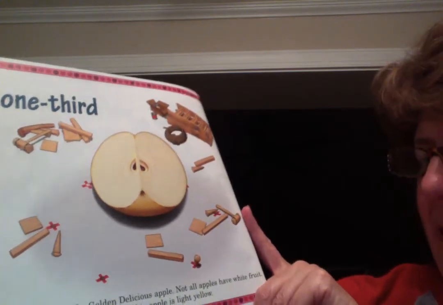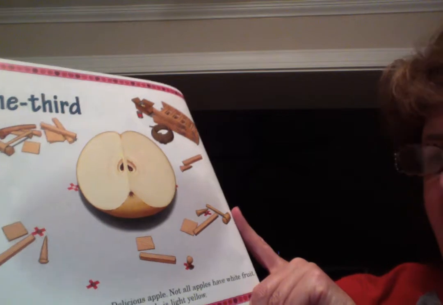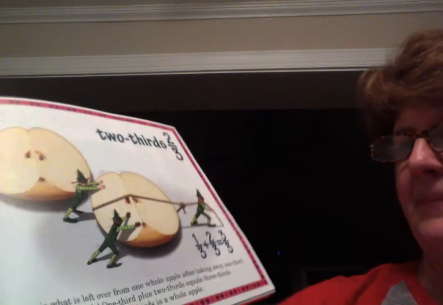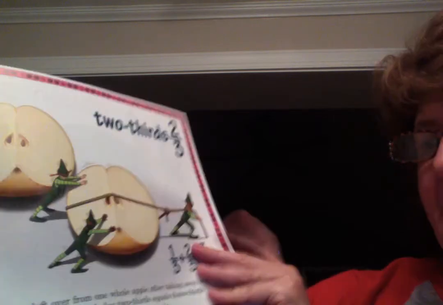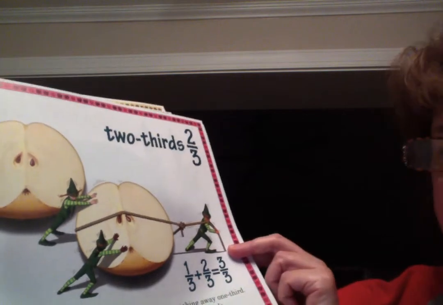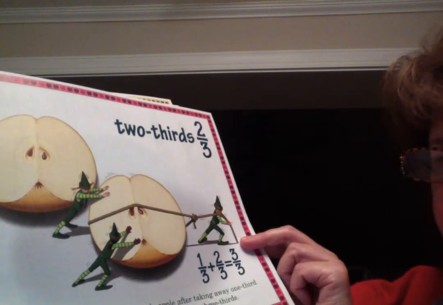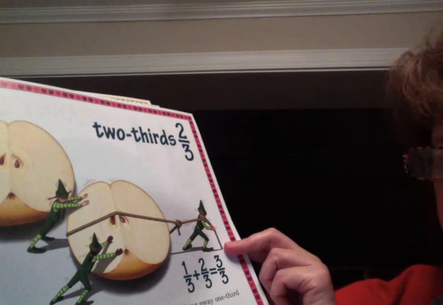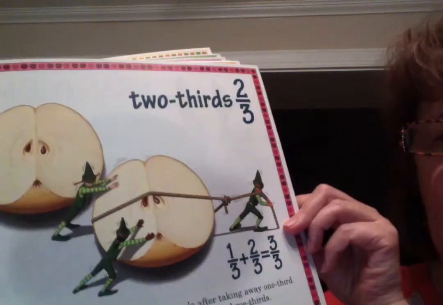Not all apples have white fruit. The inside of this apple is light yellow. Here is what is left over from 1 whole apple after taking away 1/3. 2/3. 1/3 plus 2/3 equals 3/3. 3/3 is a whole apple. And now you can see, hopefully.